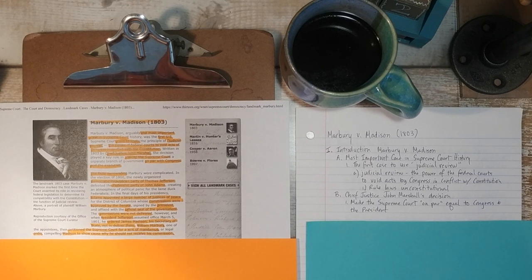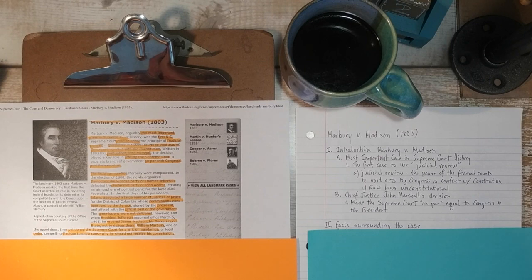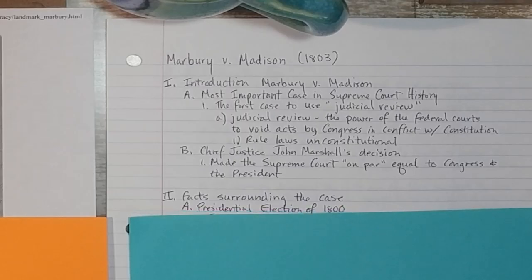Let's go ahead and take a look at what I did here. Facts surrounding the case is the title. If you look here, the article says facts surrounding Marbury were complicated. I just put facts surrounding the case. A, President election of 1800. Now, as you guys know, this thing is fully loaded, and there is so much history that this article is leaving out, but you can't cover everything, and you're trying to just cover one case.